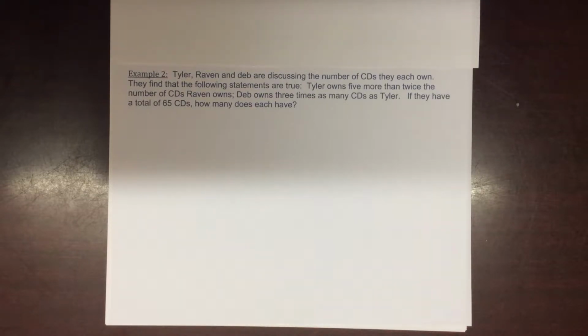So again, we're given some scenarios based on each person and how many CDs they own. We need to determine an expression using algebra for each individual person, and then somehow combine these expressions to show that they have a total of 65 CDs between them. So first thing you'd want to do is start by identifying your variables.